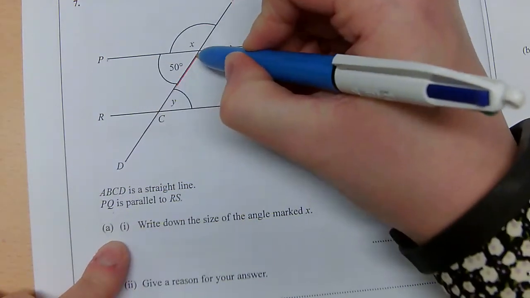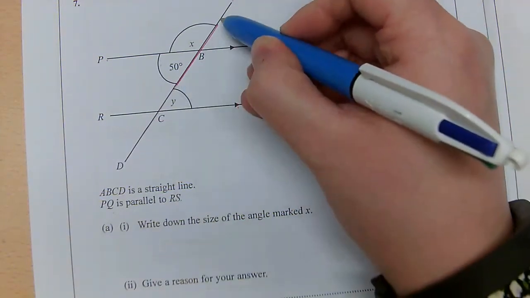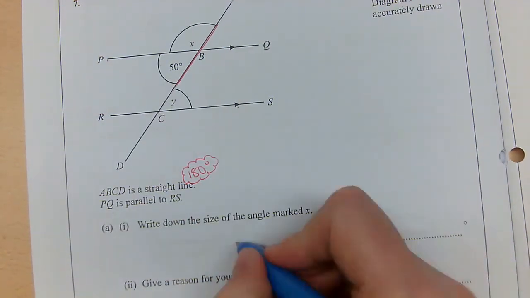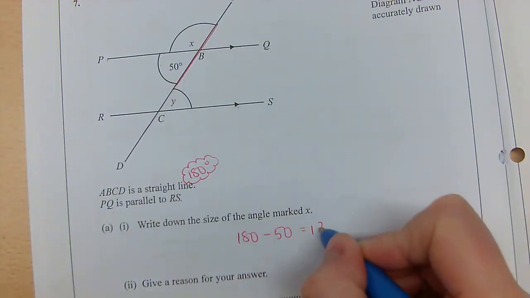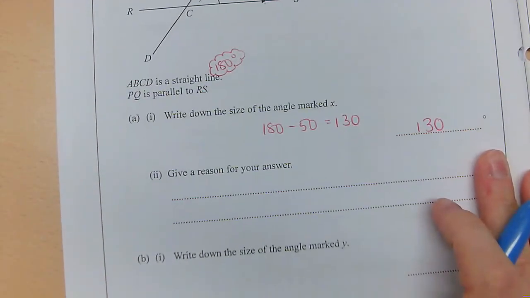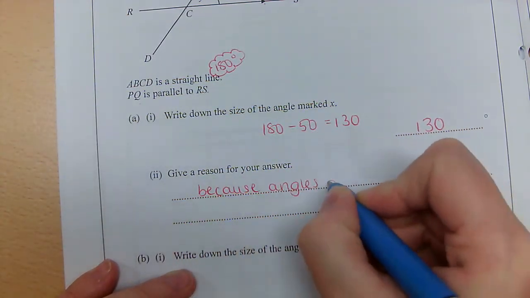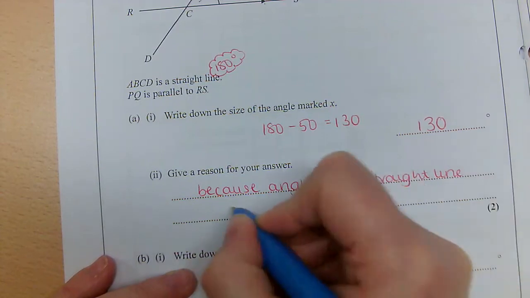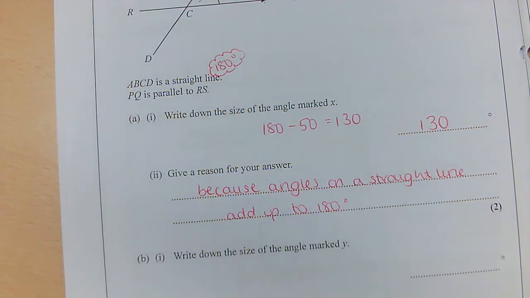And I can see that the angle of 50 and the angle of X there are both sat on a straight line. Now, on a straight line, their angles should add up to 180 degrees. So 180, take off the 50 that I've already got here, gives me an answer left of 130. So X must be 130 degrees. So the reason for my answer, which I'm asked to explain here, is because angles on a straight line add up to 180 degrees. And that's all I need to write.